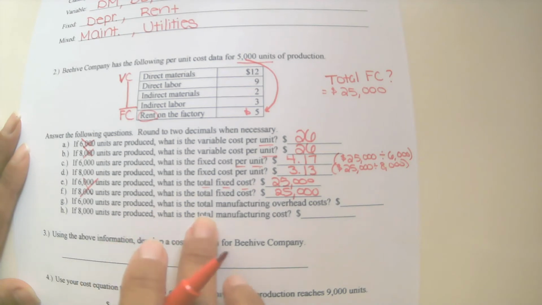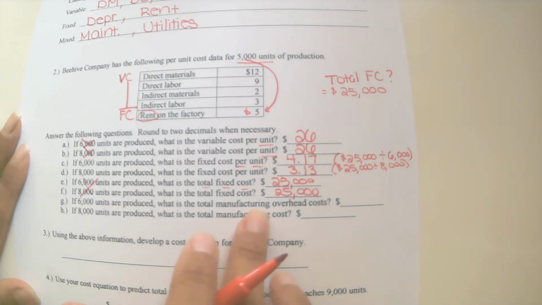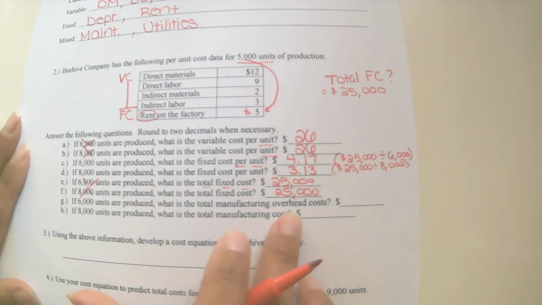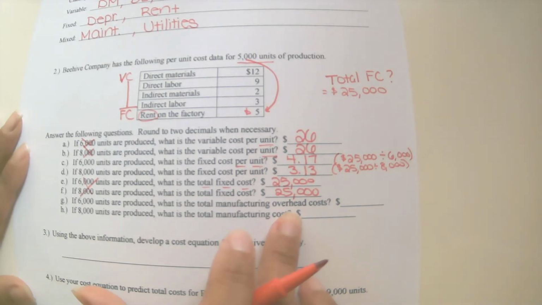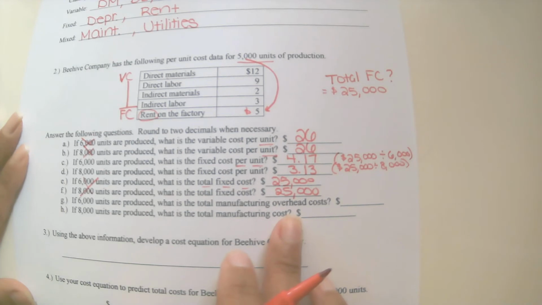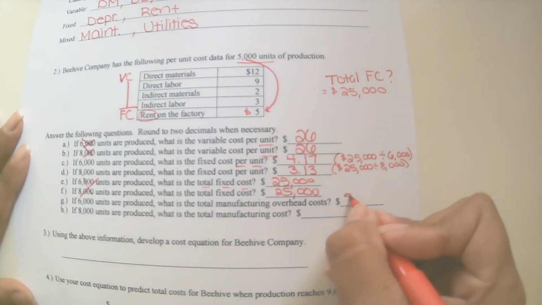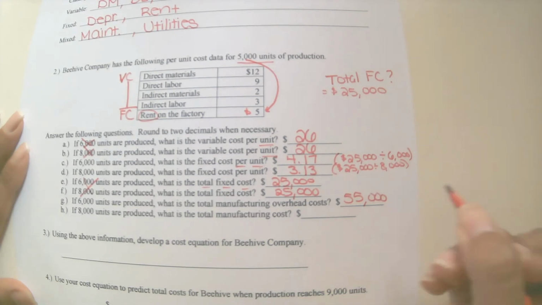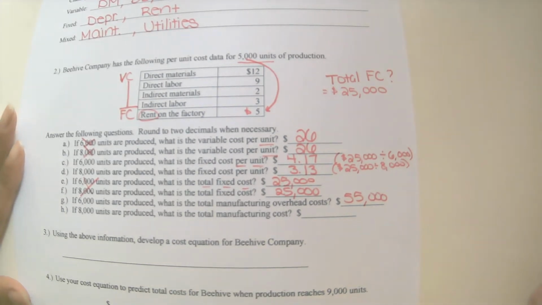If 6,000 units are produced, what is the total manufacturing overhead costs? All right, total manufacturing overhead costs. I got 55,000. Now let's back into that. So this one is testing what we learned in topic 2.1.